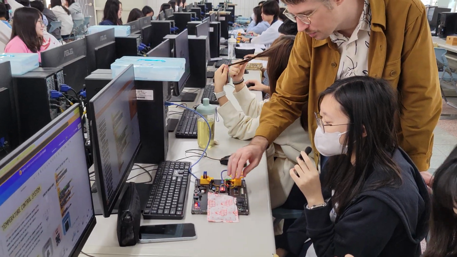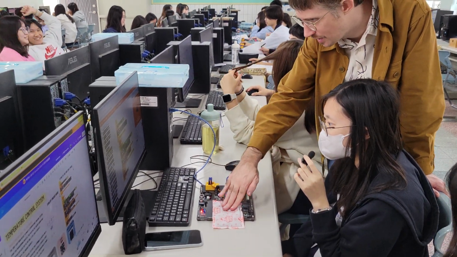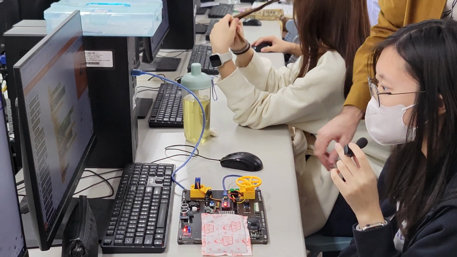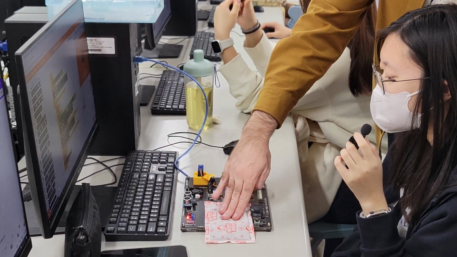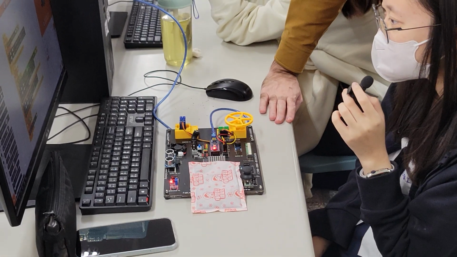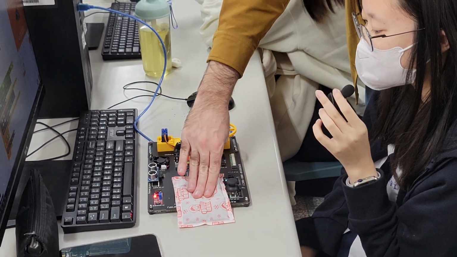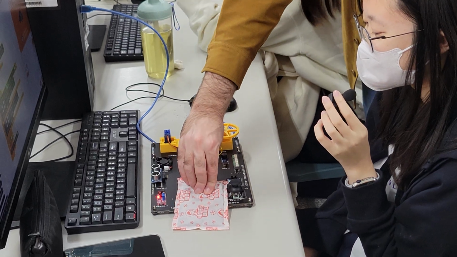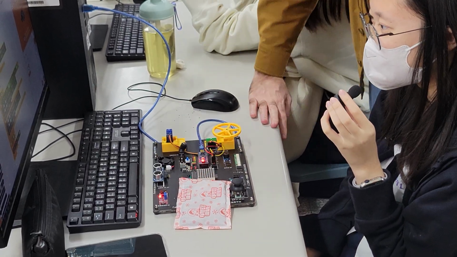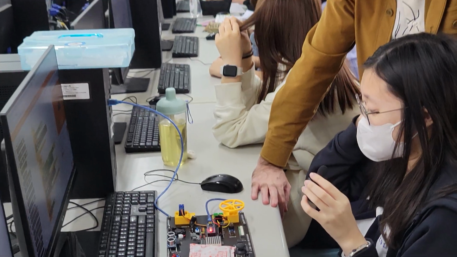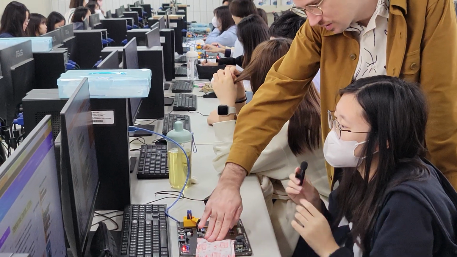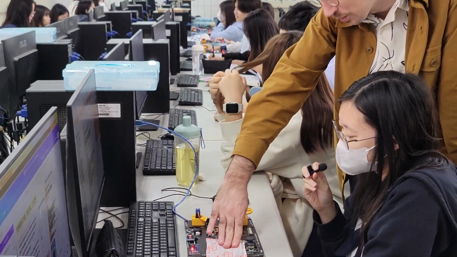But maybe if it's higher than 26, right? Oh, I see. Yeah, you have it set to if it's higher than 26. So let's see if we can raise the temperature with this packet. Hotter, hotter, hotter. It's a little slow. I think this packet isn't very warm anymore.